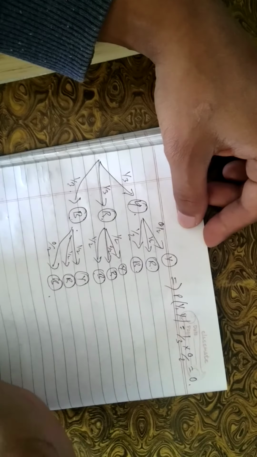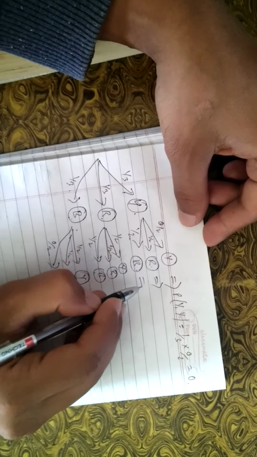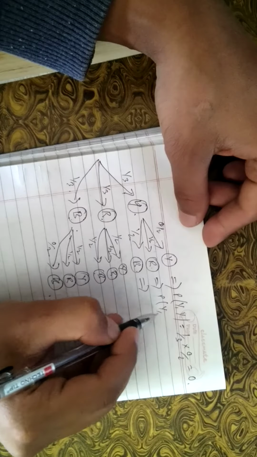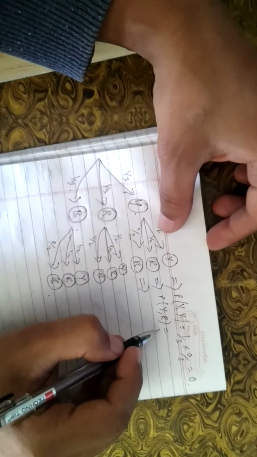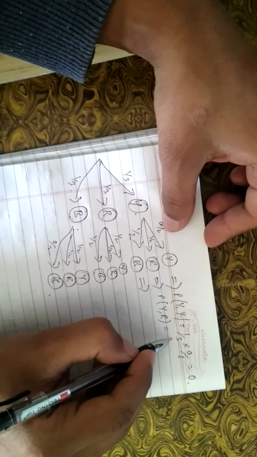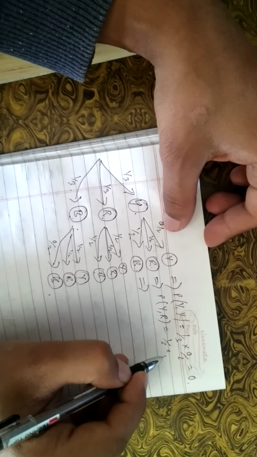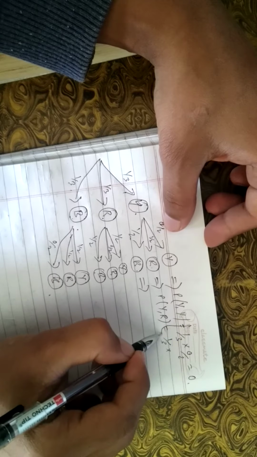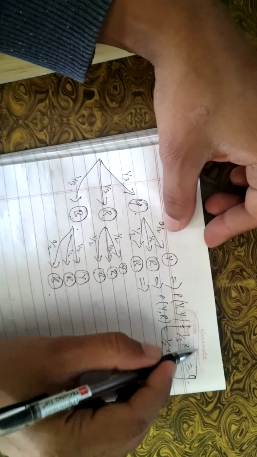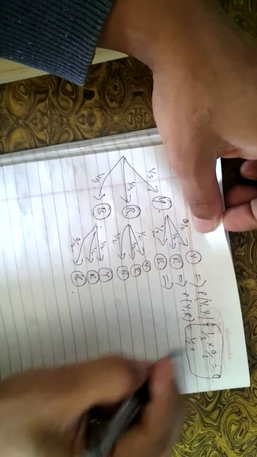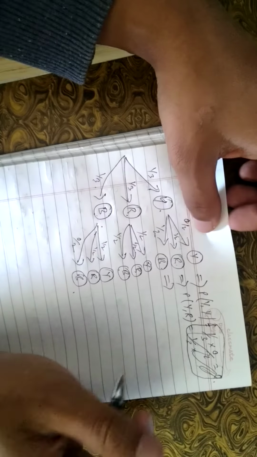Your probability will be nil. When your probability of getting Y comma R is basically 1 by 3 into, oh no, we are only required to find the sample space. We are only required to give the examples.